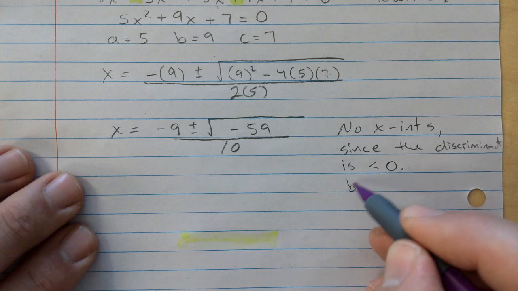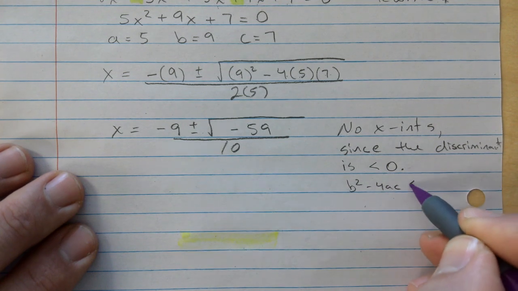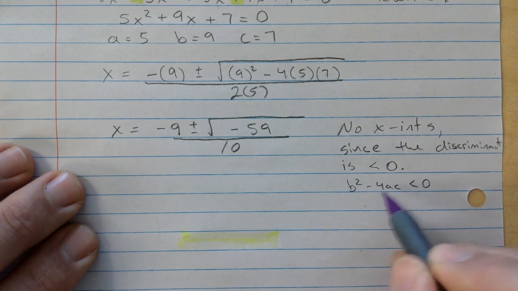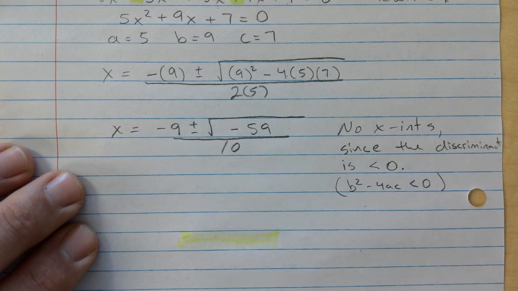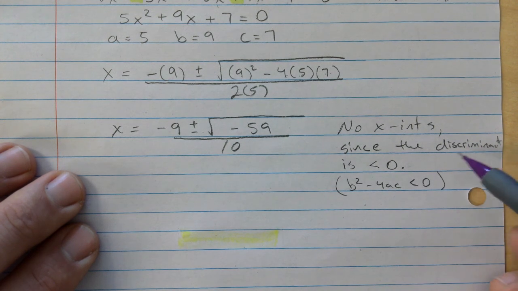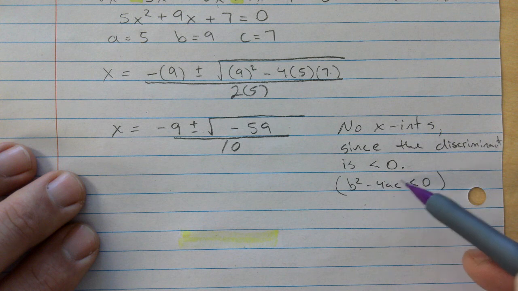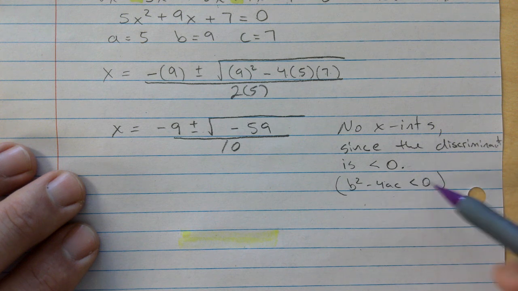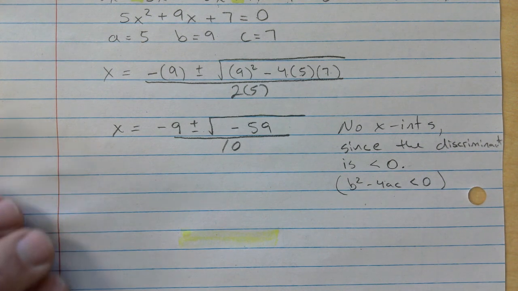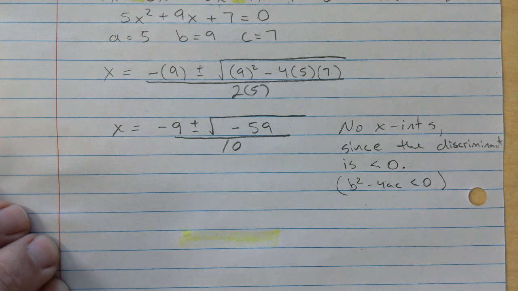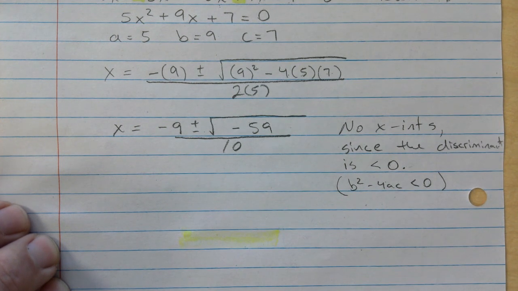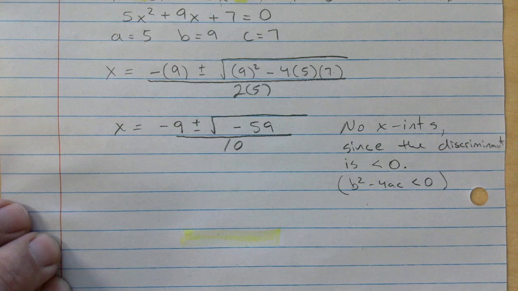You can also say b squared minus 4ac is less than 0 if you want to put it that way. That's an alternative if you forget the name discriminant, just tell me that this is less than 0, is negative, can't be done. And if you were to graph this, it would never cross the x-axis. It wouldn't. Okay. So you're done.